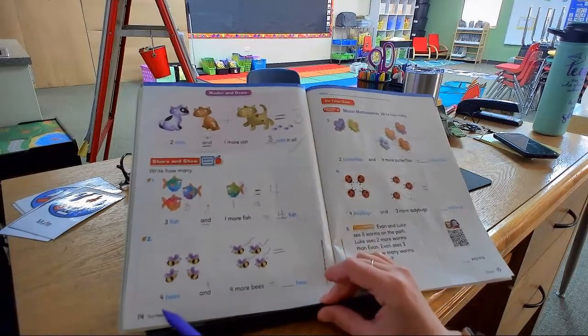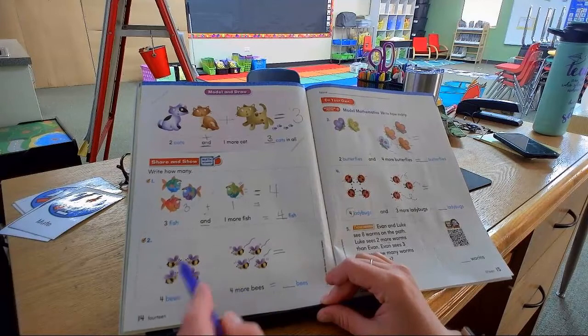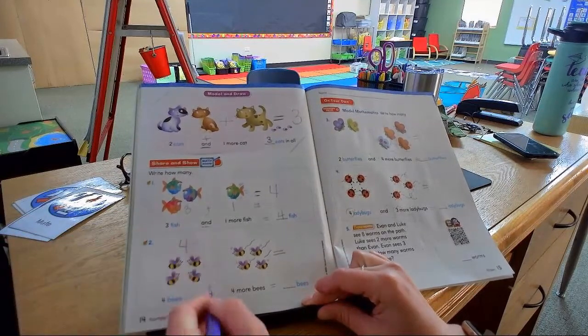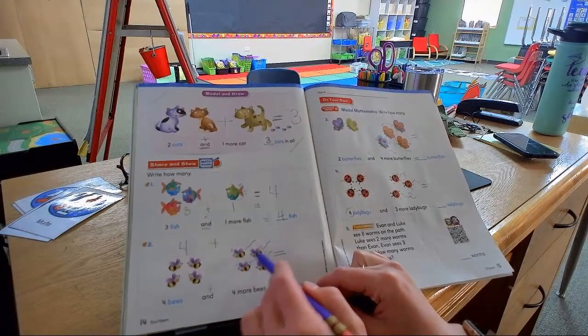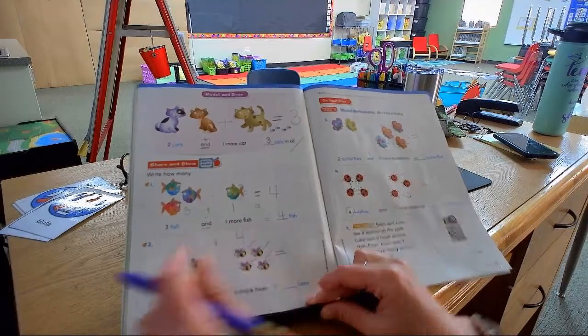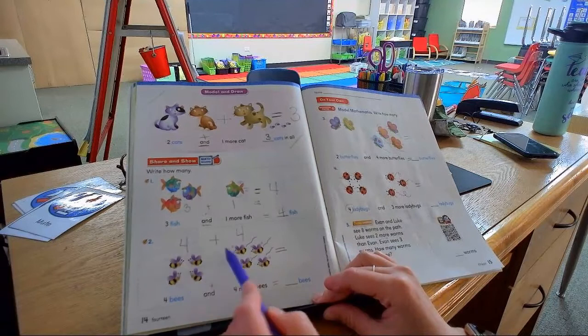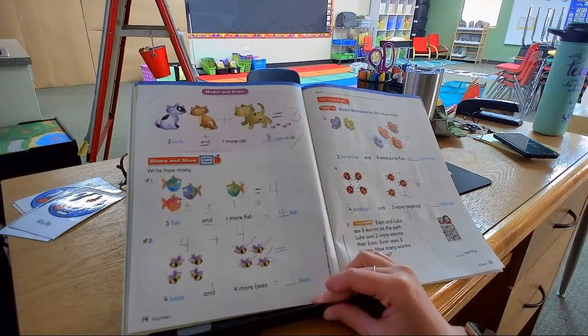Next problem. 4 bees and 4 more bees. So we have 4 bees, 1, 2, 3, 4, and use a plus sign, 4 more bees, 1, 2, 3, 4. We need to add them together to find the total or the sum. 4, 5, 6, 7, 8.